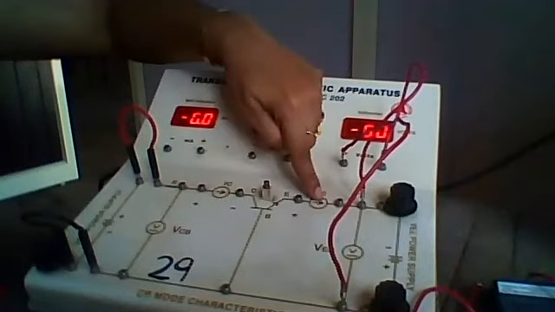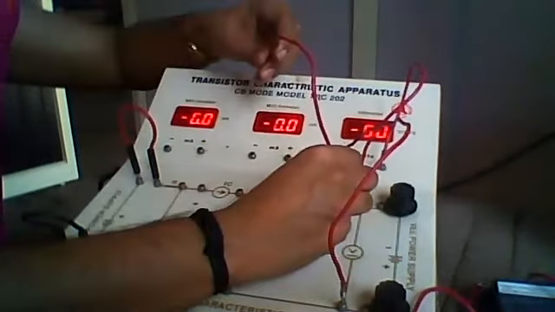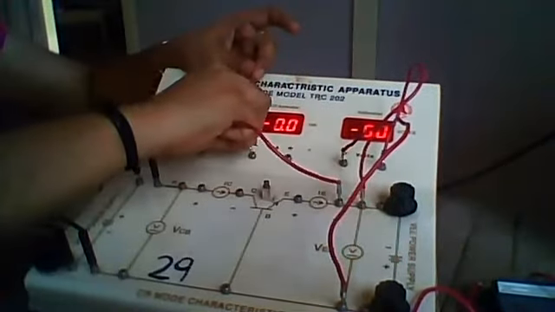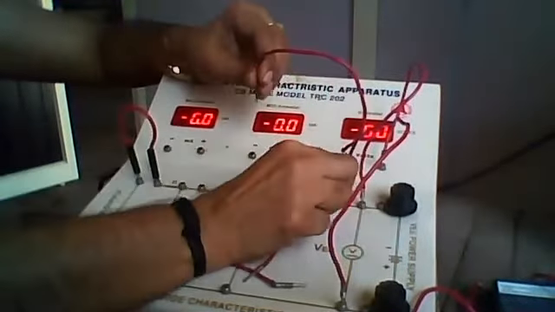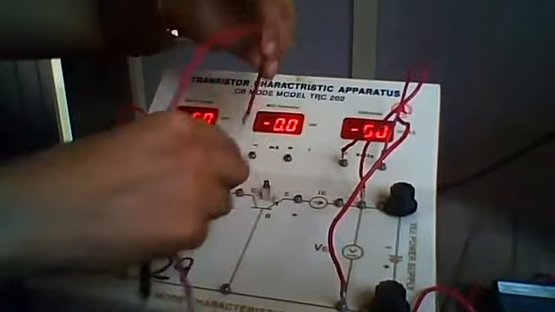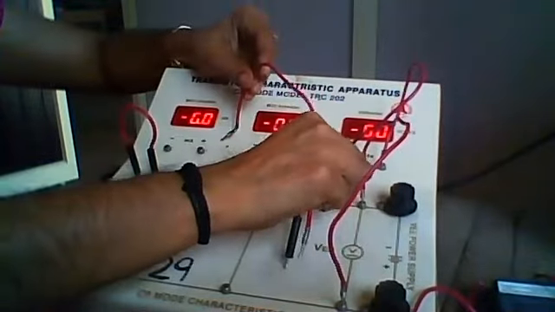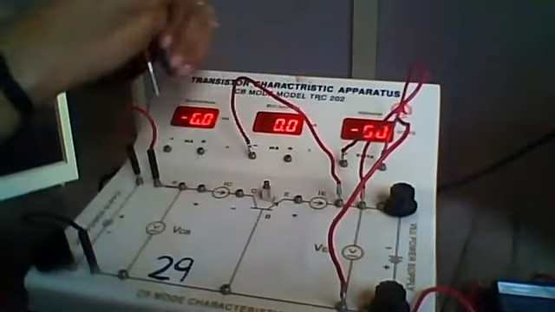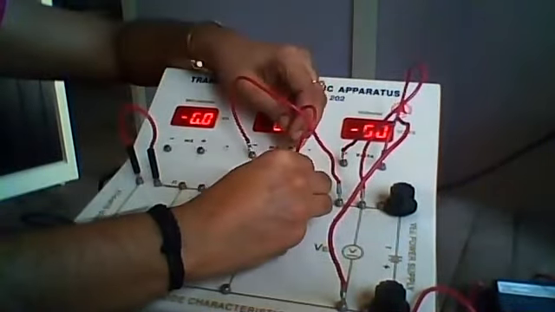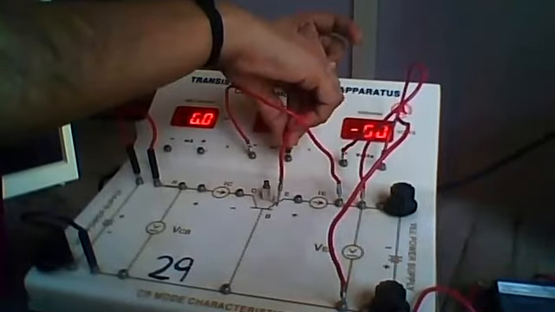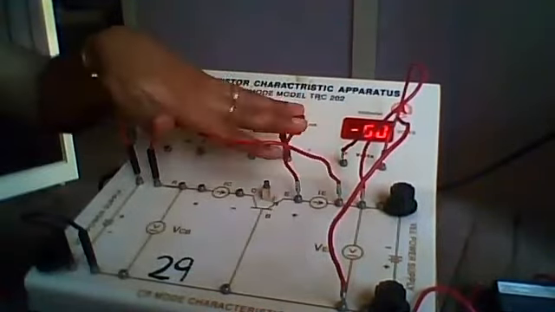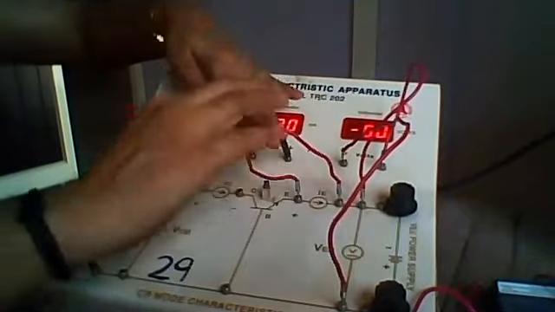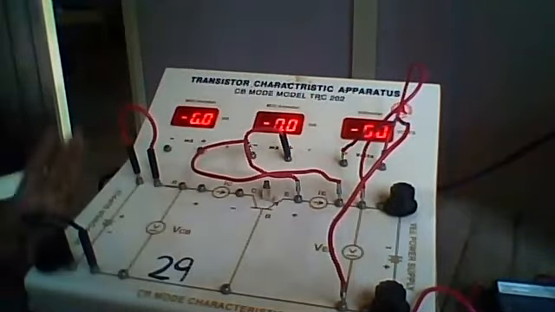So connect IE to one of the ammeters. Now we have connected this ammeter to IE to read the emitter current.